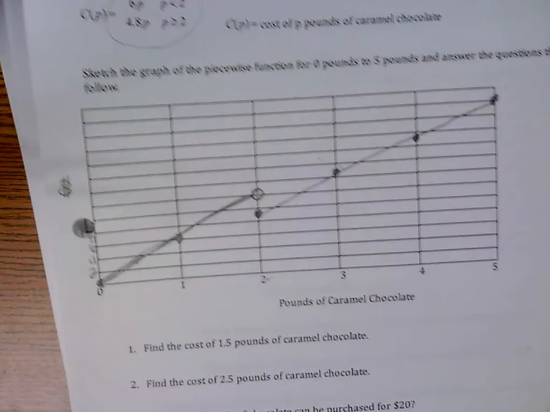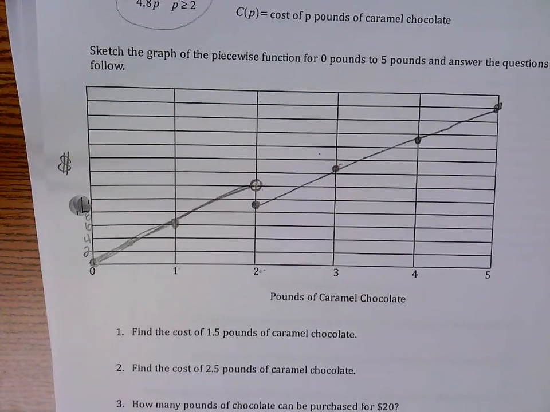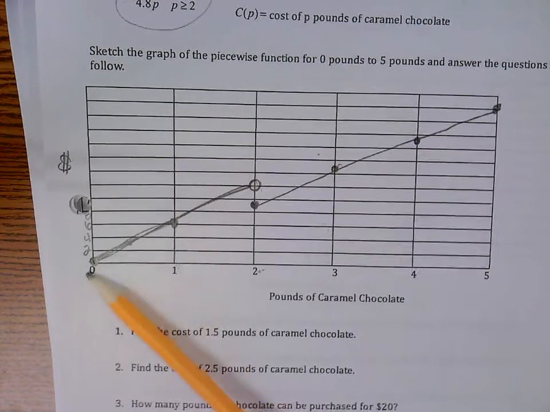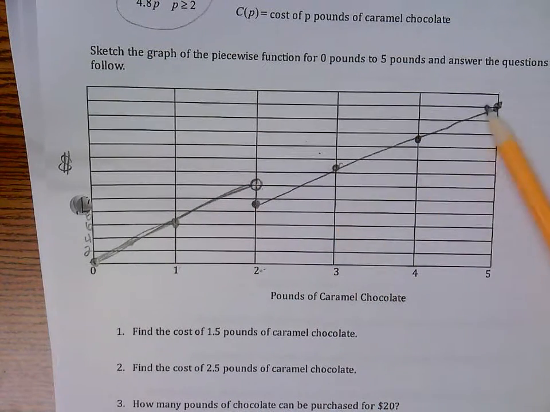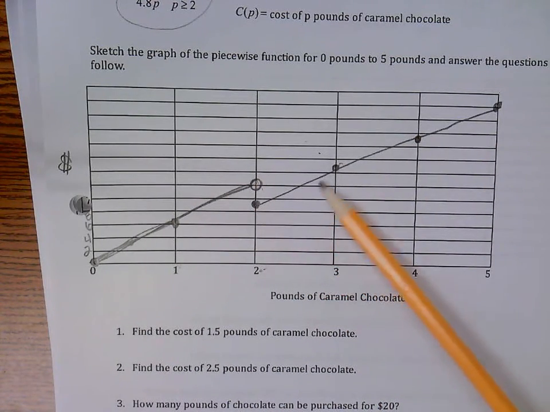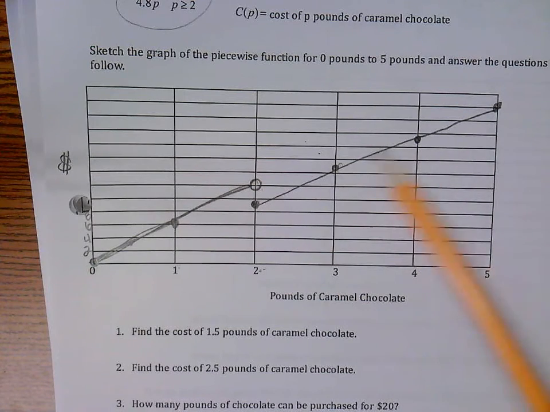So this is my piecewise function. And you spend $6 per pound for less than 2 pounds. Then you get a discount and you only have to spend $4.80 per pound from 2 pounds on.